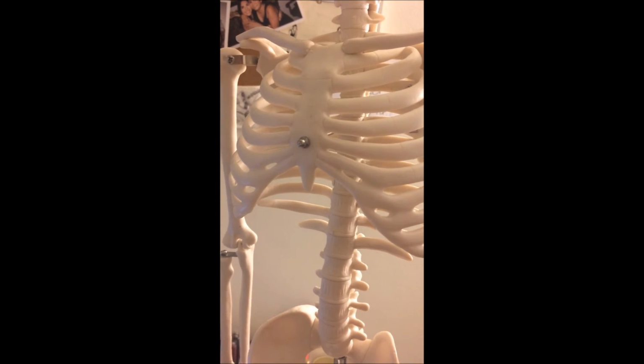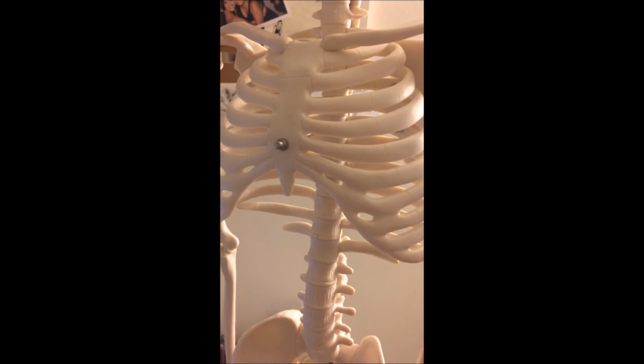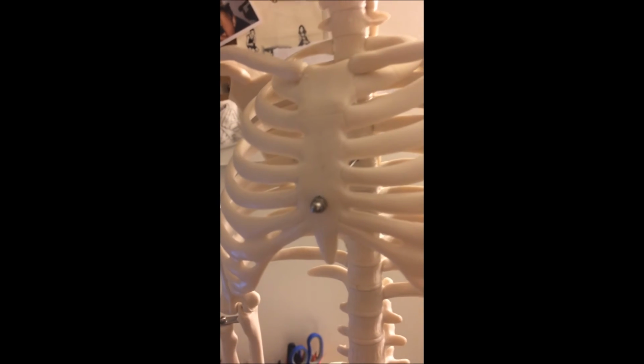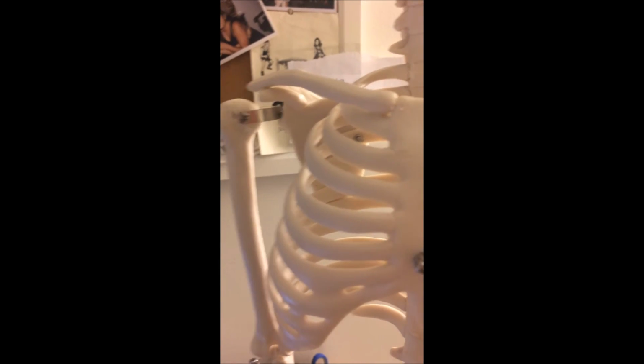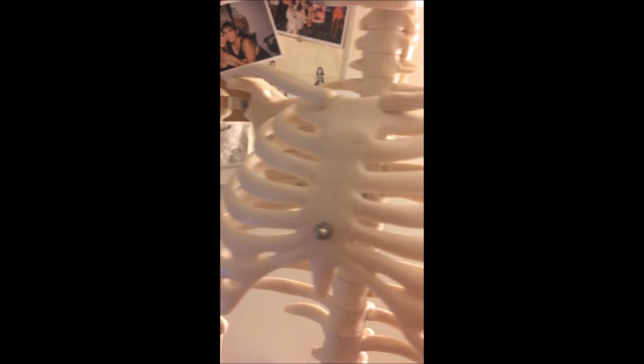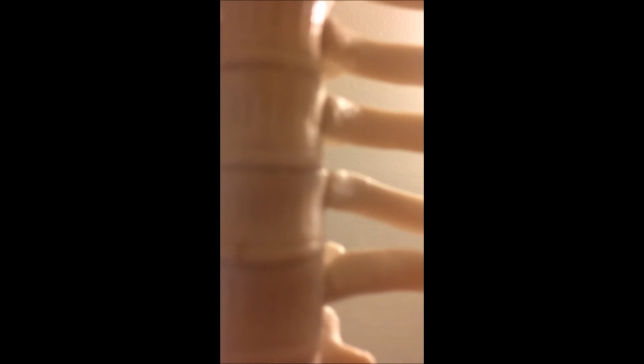Then we have the head, neck, and tubercle of the rib, and this is so we have the head of the rib, which would be connected to the vertebral column. So this would be right here in this area. Let me focus my camera for you.